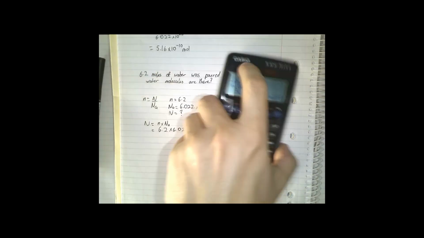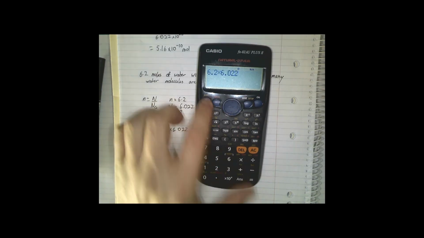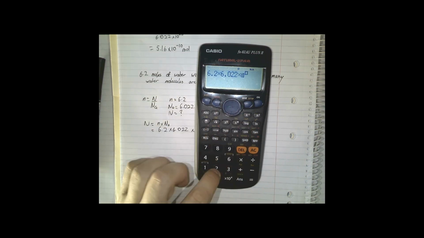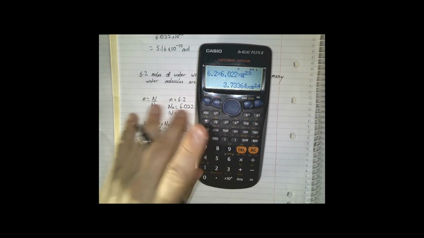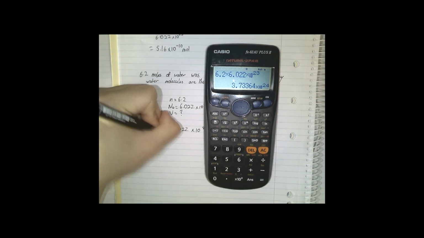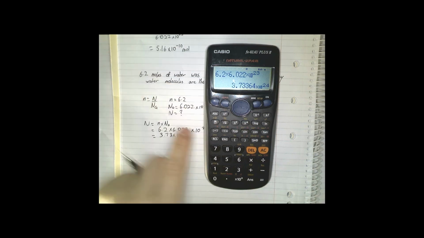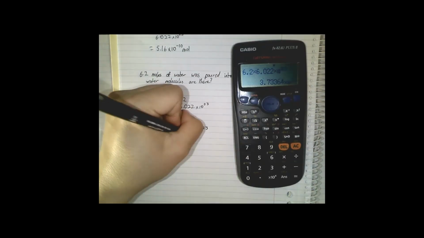Again, I can put that in my calculator. So here I'll put in 6.2 times 6.022 times 10 to the 23. And the number of particles that I have is 3.73 times 10 to the 24. And that would be water molecules.